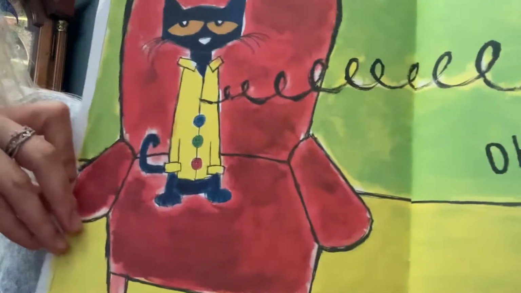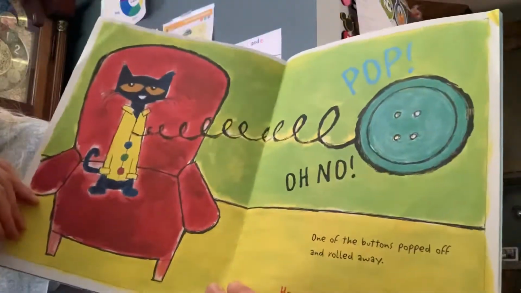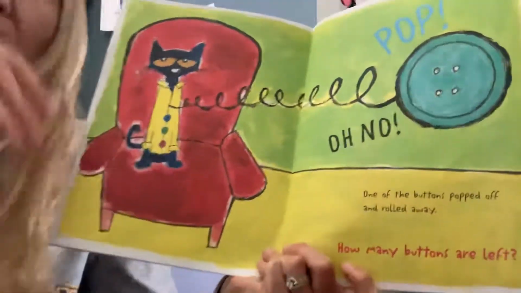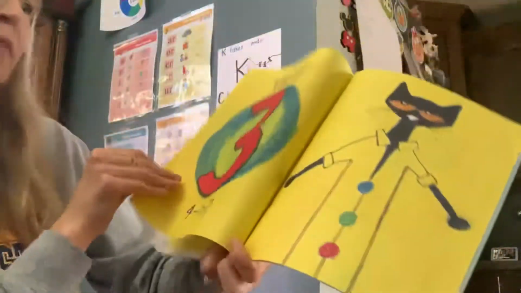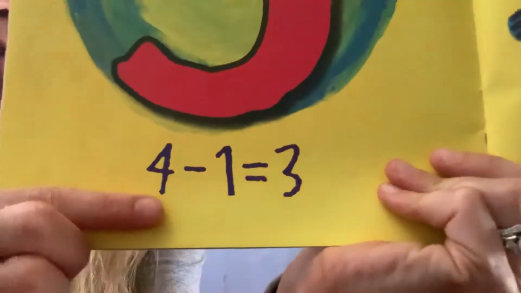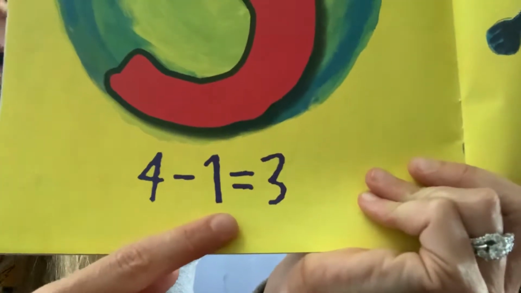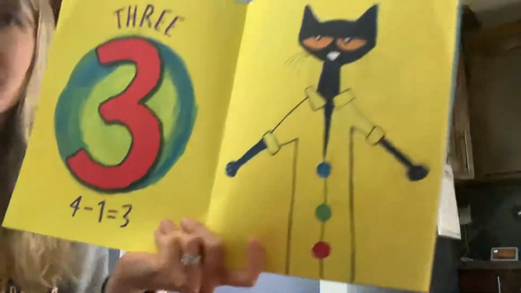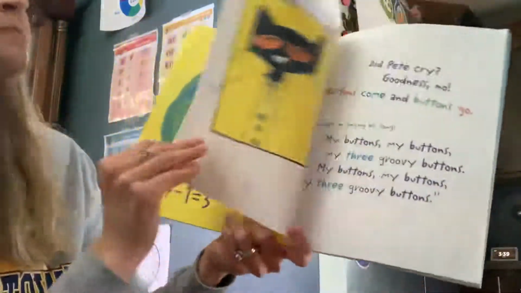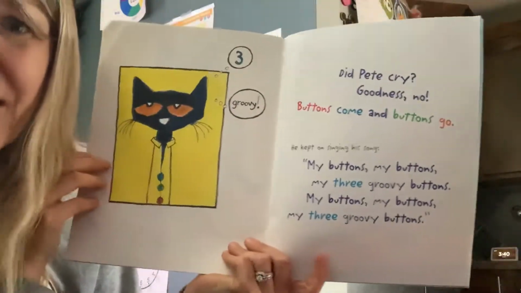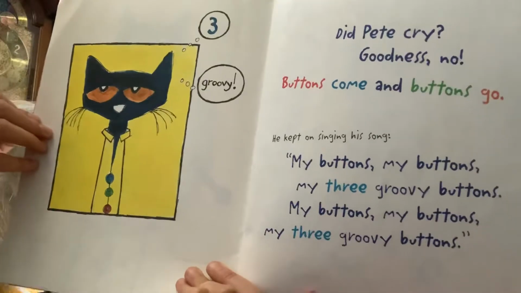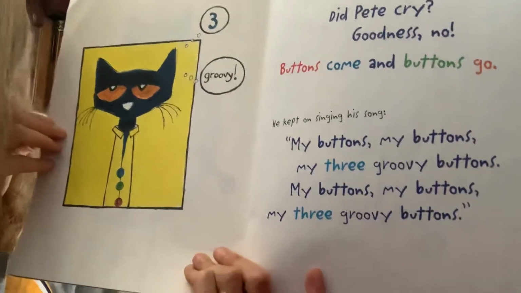One of the buttons just popped off and it rolled away. How many buttons are left? 3. 4 minus 1 equals 3. 1, 2, 3. Did Pete cry? Goodness no. Buttons come and buttons go. And he kept singing his song.